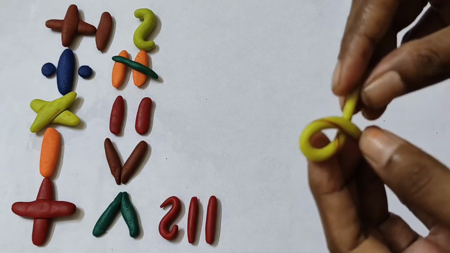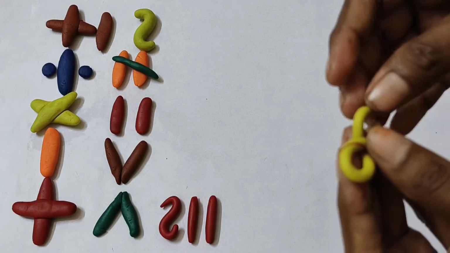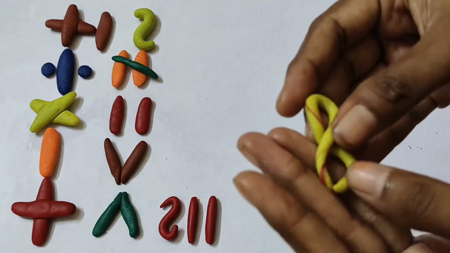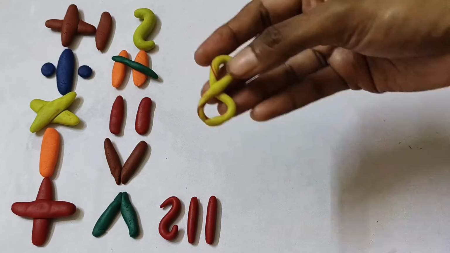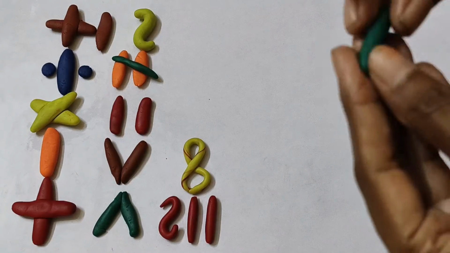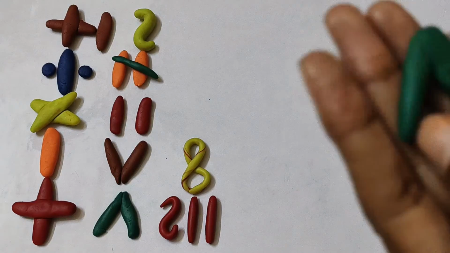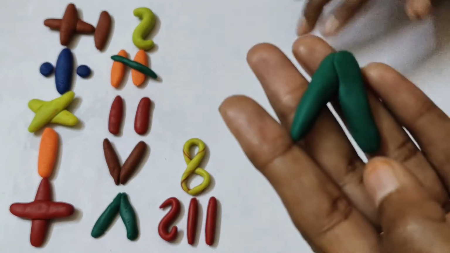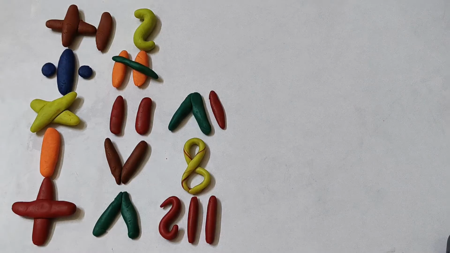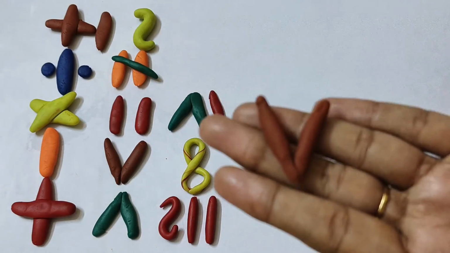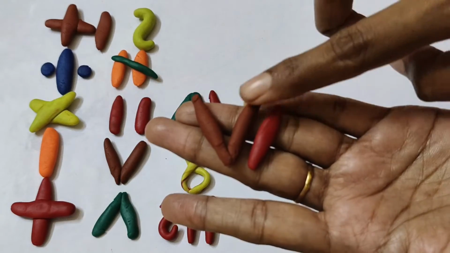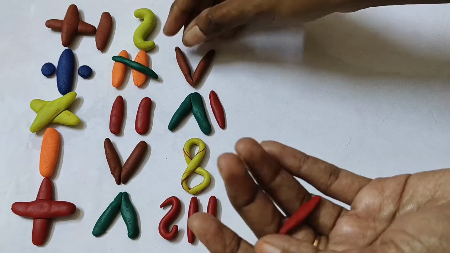Infinity is an idea of something that has no end or having no limits in terms of time, space, or other quantity. And next symbol is greater than or equal to. Greater than or equal to is an inequality symbol that means greater than or equal to. And next symbol, less than or equal to. Less than or equal to is an inequality symbol that means less than or equal to.